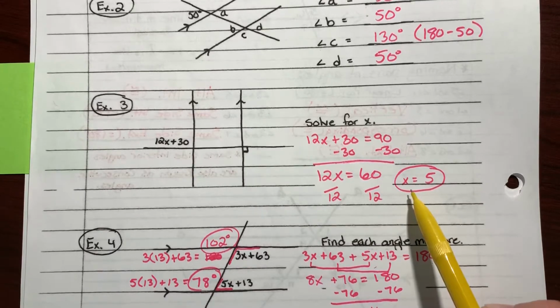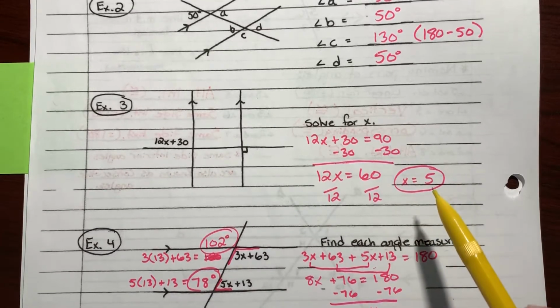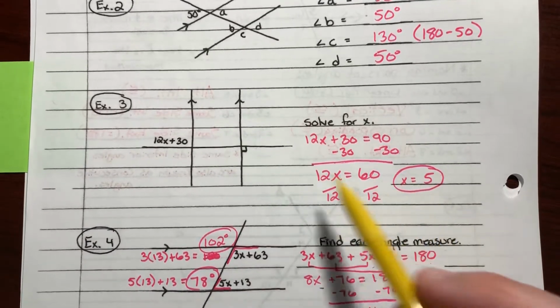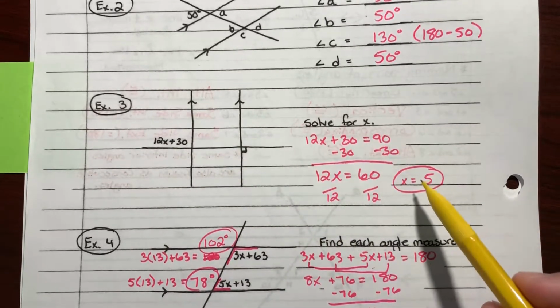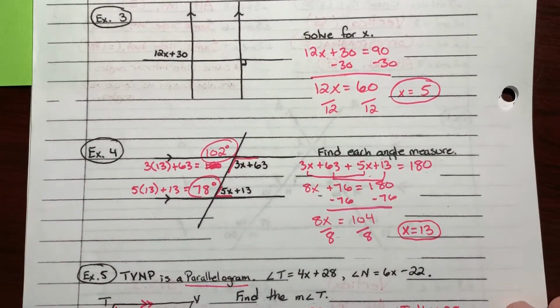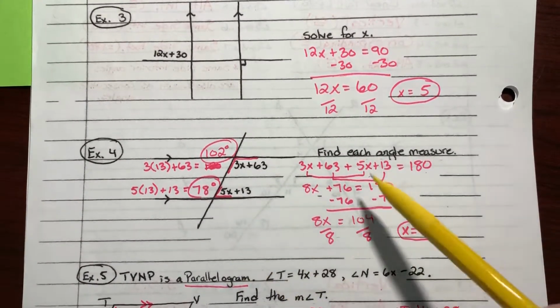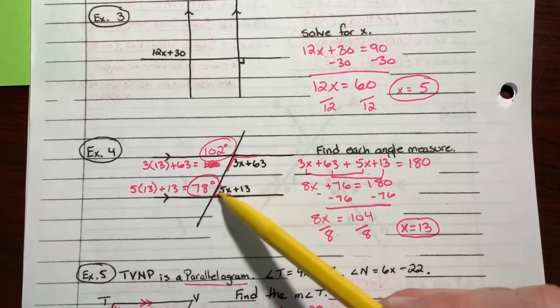Keep in mind, when you find that value, that's only the value for x. It is not the actual angle measure. If you want the angle measure, you'd have to plug it back in, all right? Now, in this case, we just needed to find x, so we were good there. Here in example 4, notice, it says find this measure, find this measure.